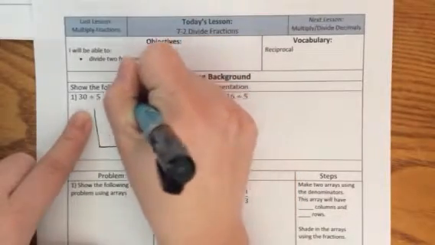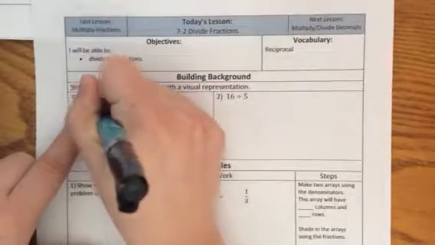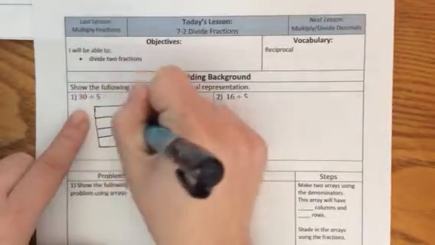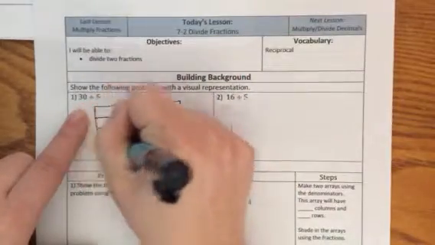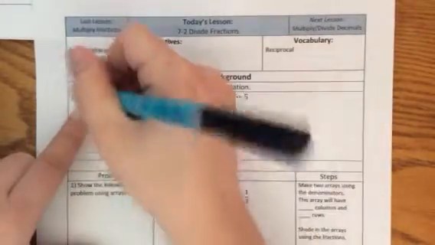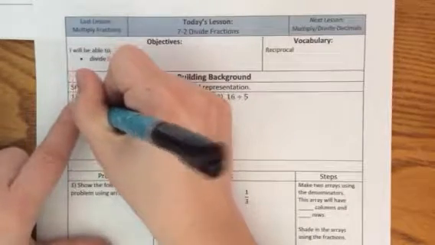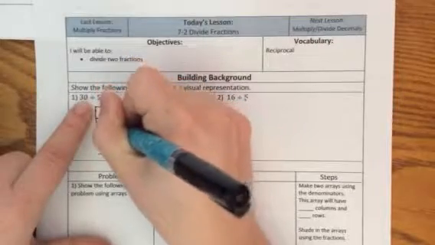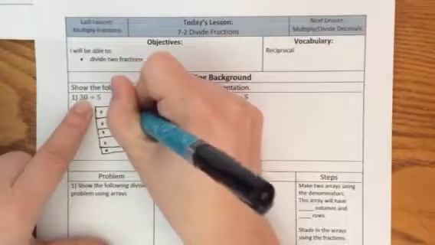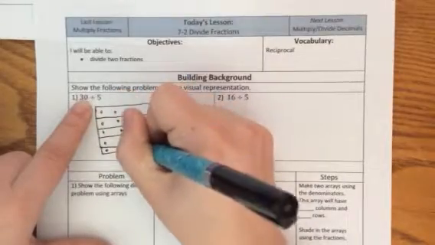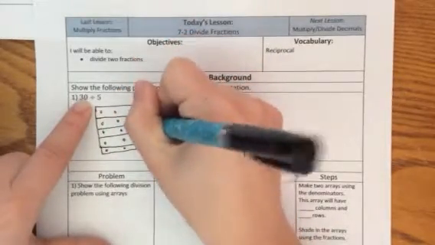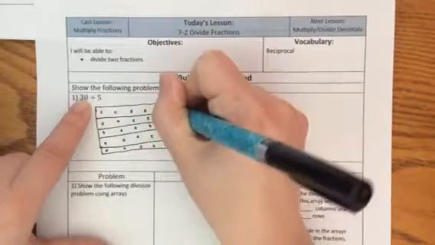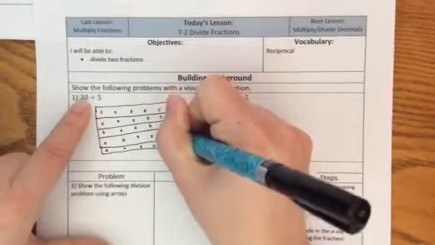So if I make 30 spots, I'm going to divide it into 5 rows. 1, 2, 3, and then I just need to add on a row because I ran out. 5. If I make 30 dots, it'll be 1, 2, 3, 4, 5, 6, and so on up to 30.